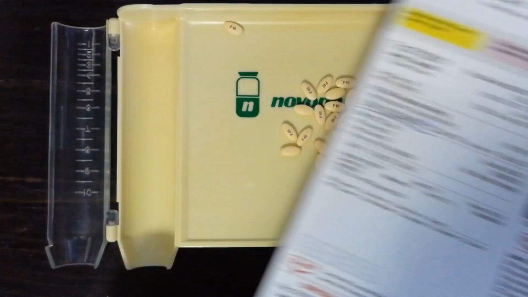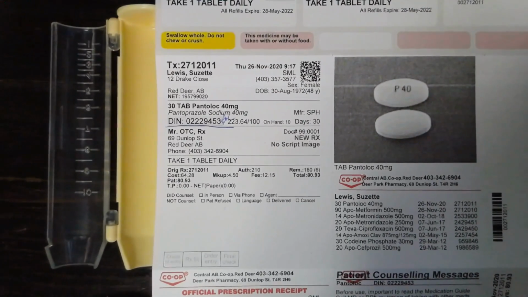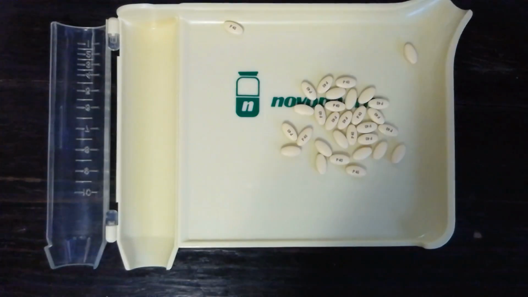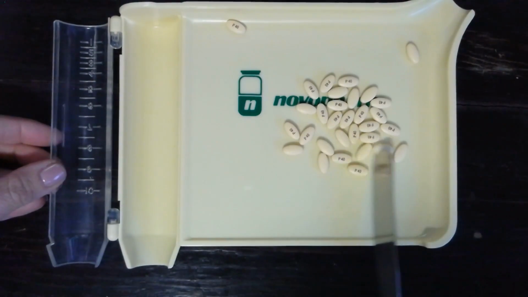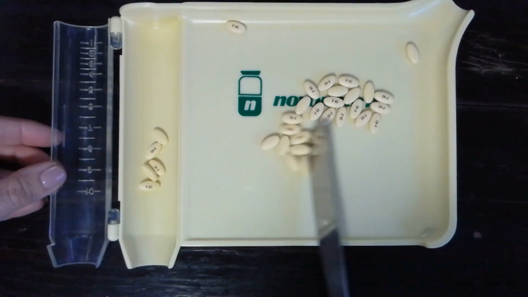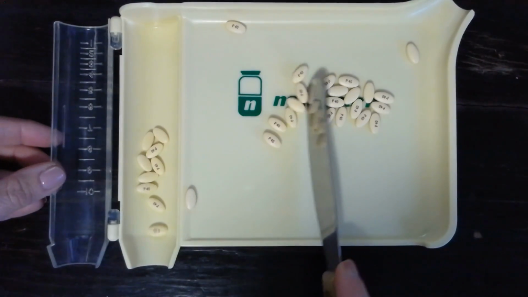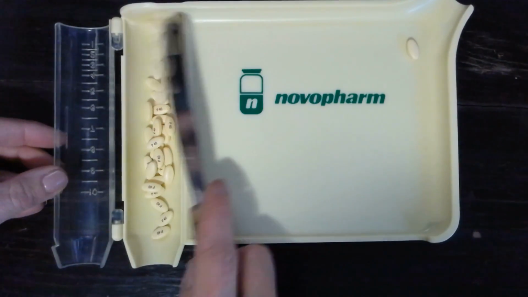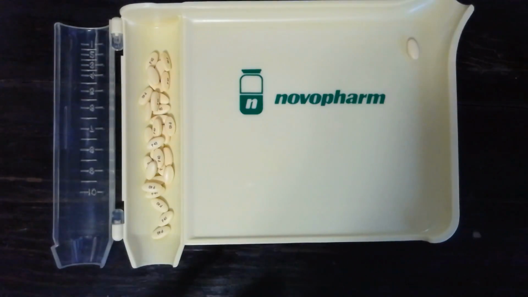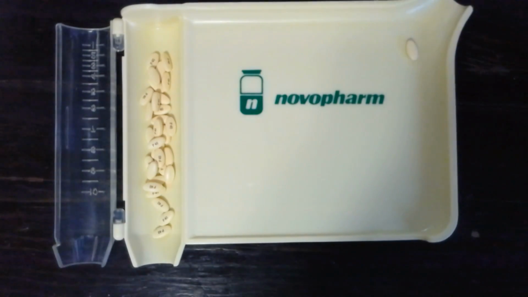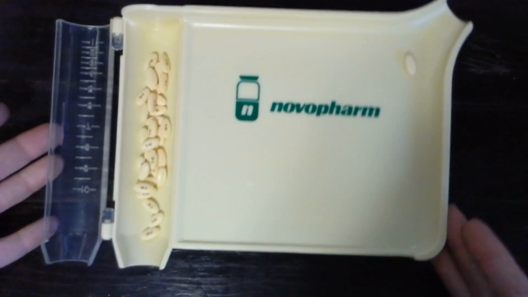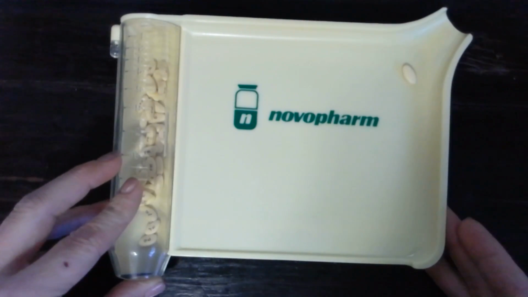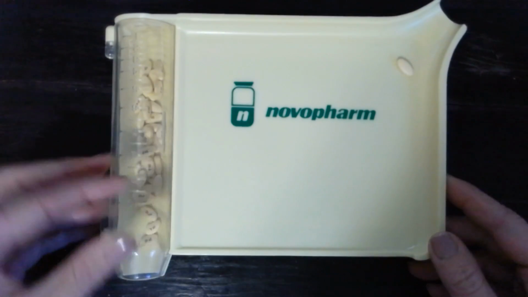On this prescription we've dispensed 30 tablets, so I'm going to count 30 of those tablets, and we count by fives, because that's the easiest number to visually see when we're counting. So now I've got what I need to provide to the patient.